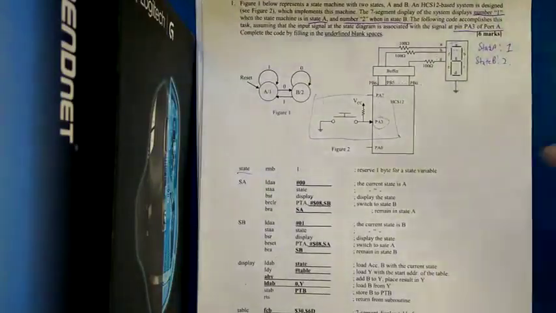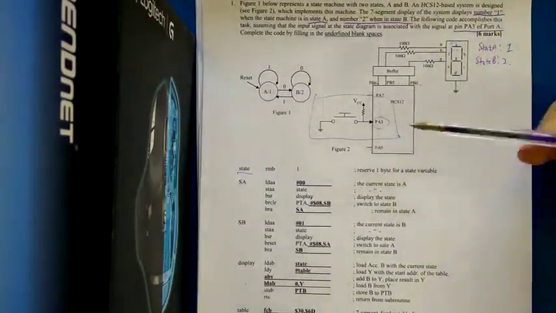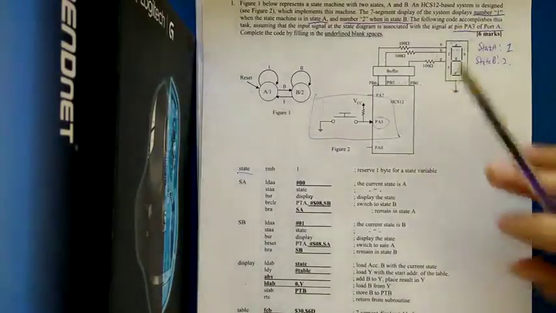Okay, so with all the ports and the pins and everything out of the way, we're going to go through the code now.